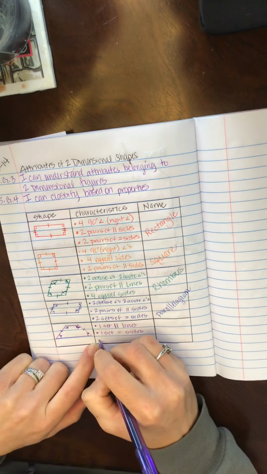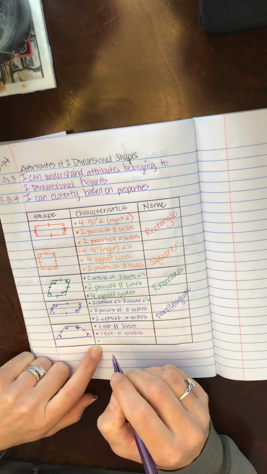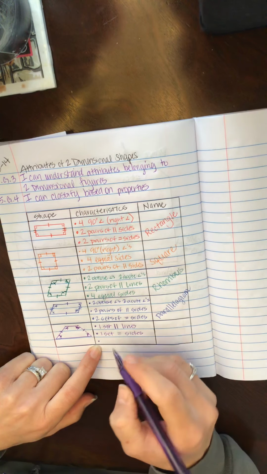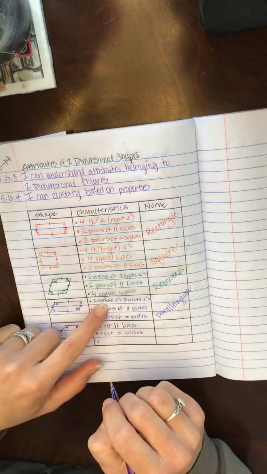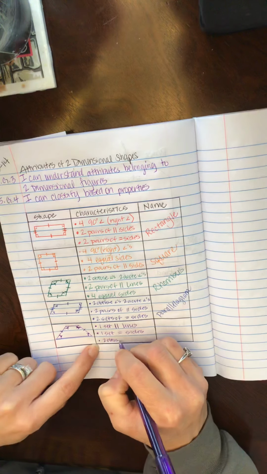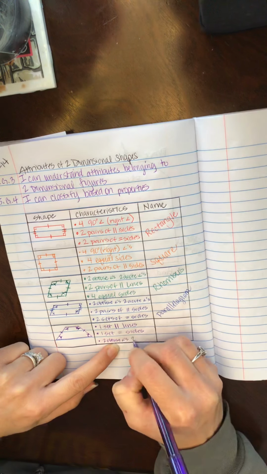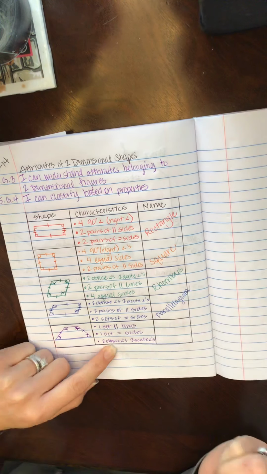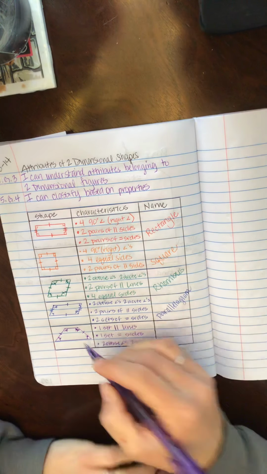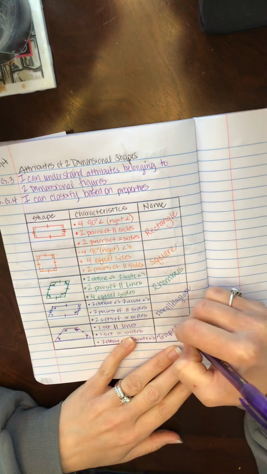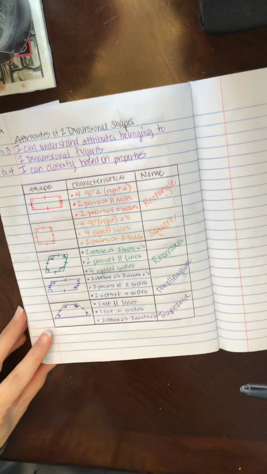So this shape also has 2 pairs of congruent angles: 2 obtuse angles and 2 acute angles, and they are the same measurement. This is called a trapezoid.